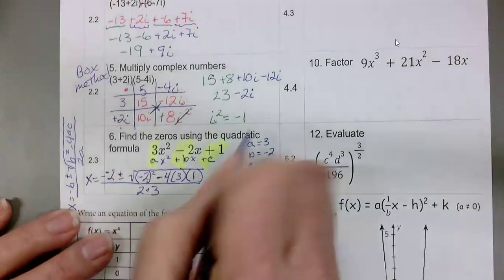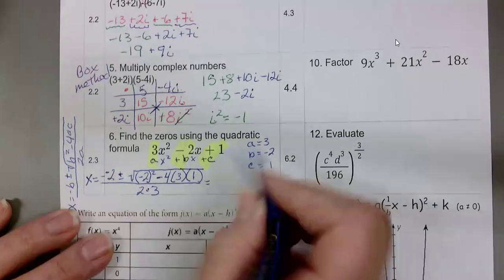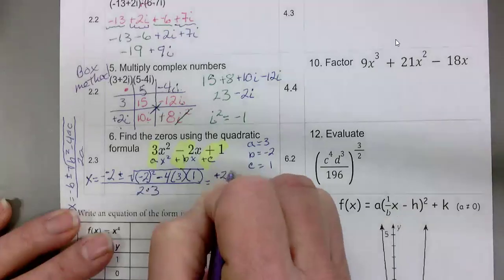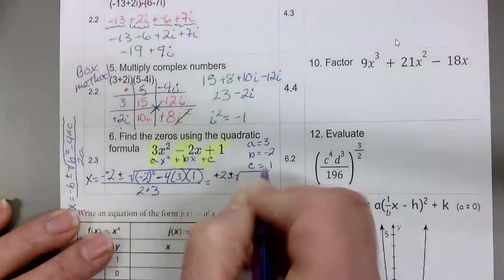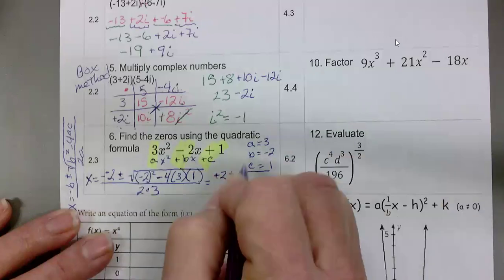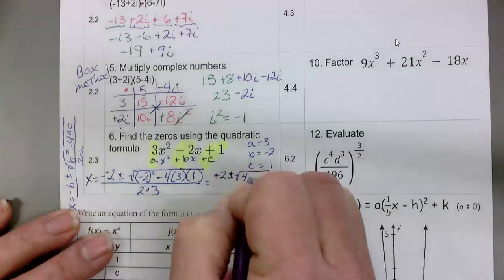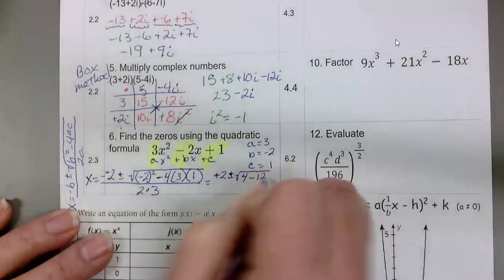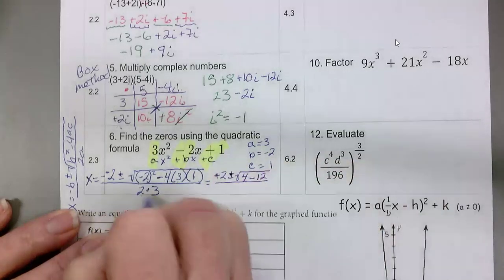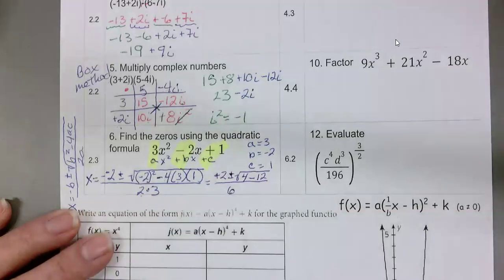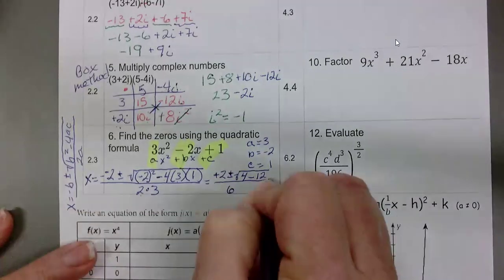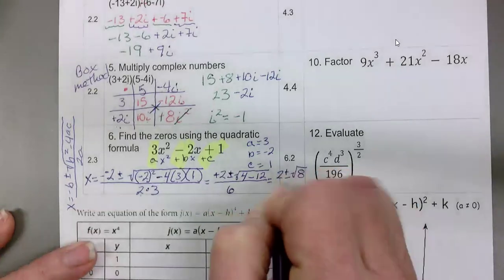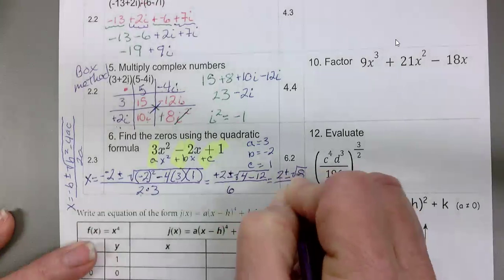So that equals, this will become a +2, right? So we're going to get +2 plus or minus the square root. We've got -2 squared is 4. Minus 4 times 3 is 12, times 1 is still 12. All over 2 times 3 is 6. So that gives us 2 plus or minus the square root of -8 over 6. Oof.